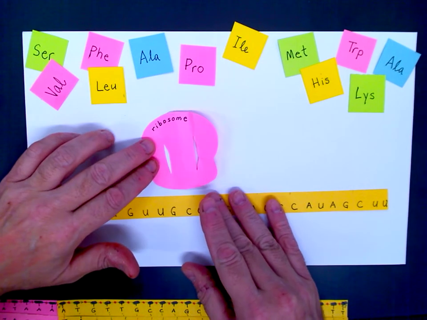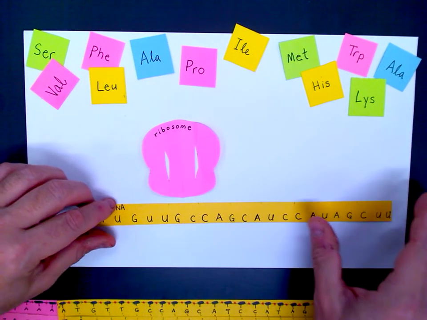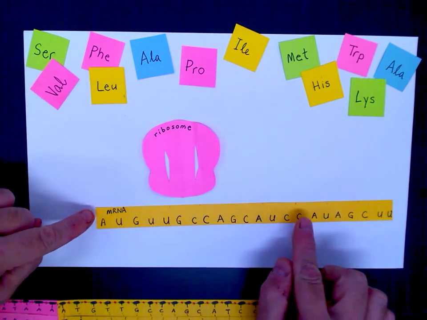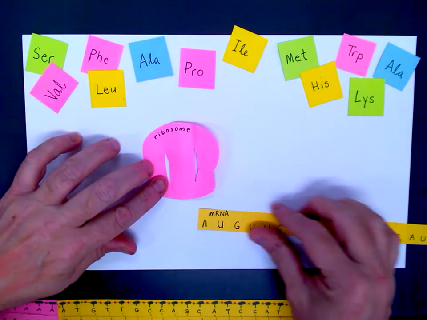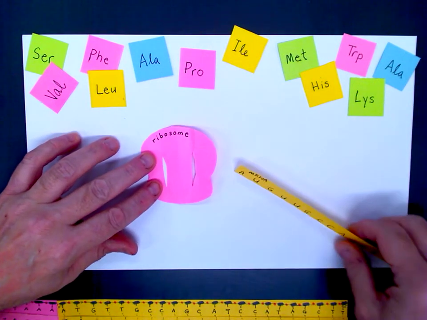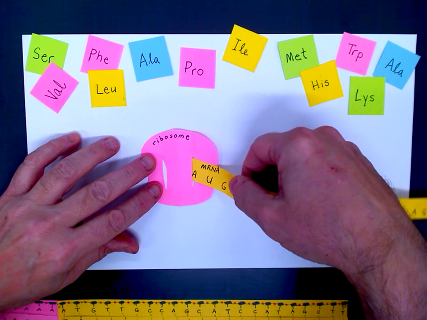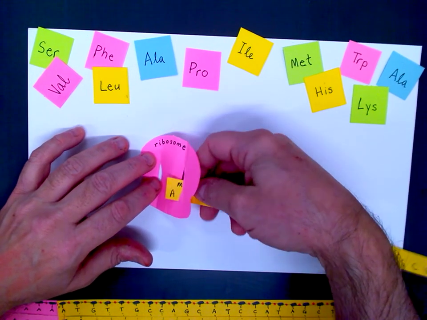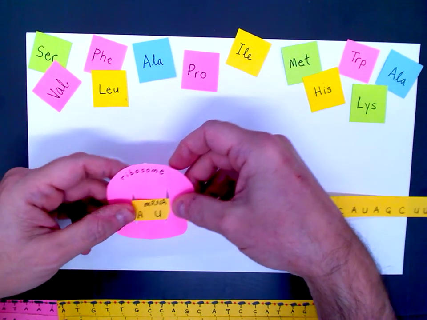For simplicity, in reality what would happen is the 2 halves would clamp onto the mRNA. For simplicity, and to give you the idea of how this sort of works its way through the ribosome, I've created these slots. So here we go.